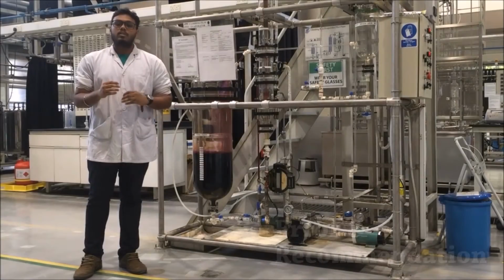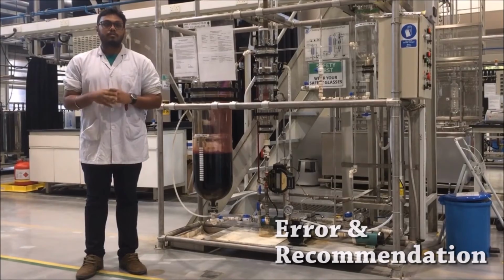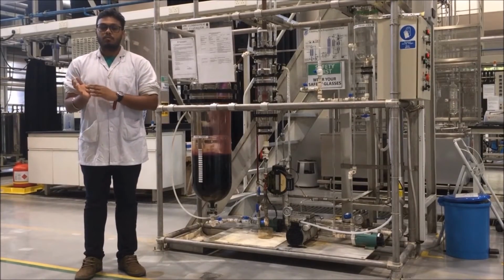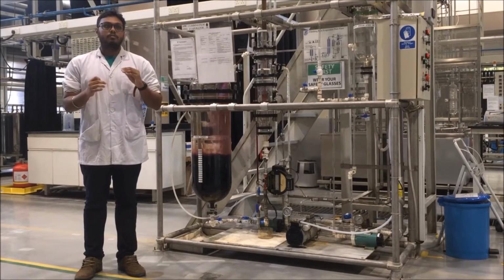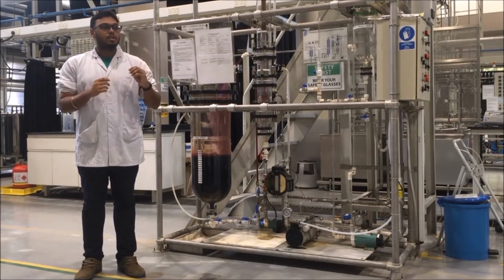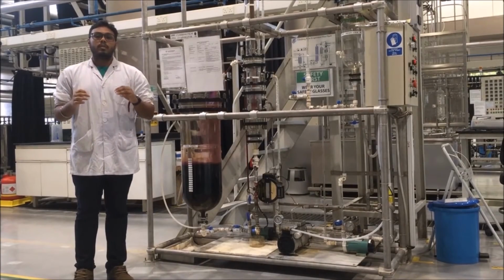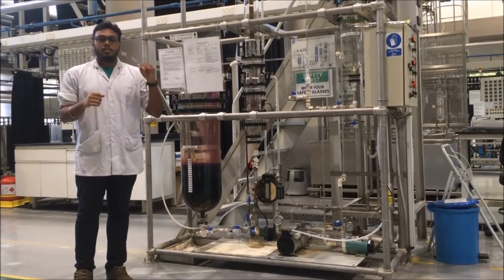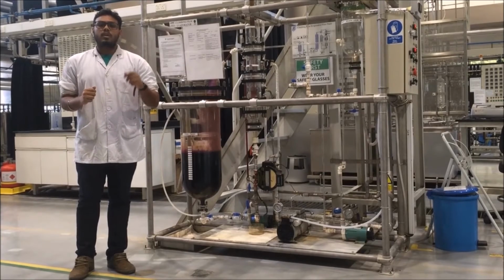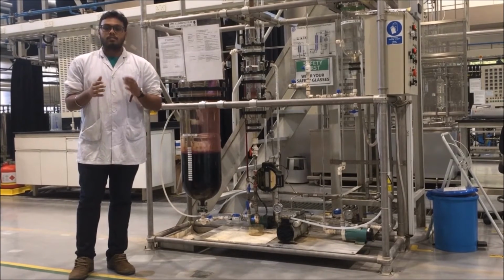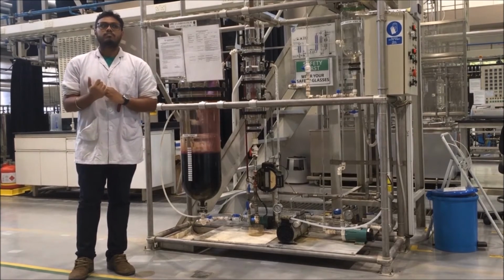Now I will be doing the errors and recommendation part. First, to measure the correct value of the volume of the condensate, we have to make sure that the condensate solution is transferred fully to the receiver. This can be done by allowing the condensate solution to go to the inlet pump and then be pumped back to the receiver completely for the solution to be taken.